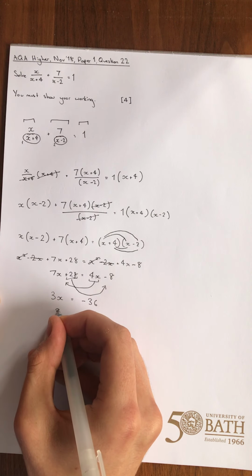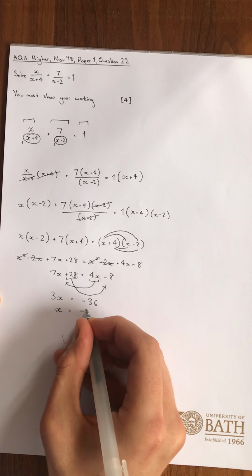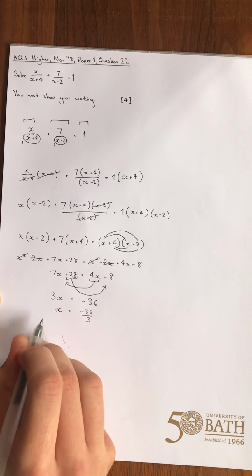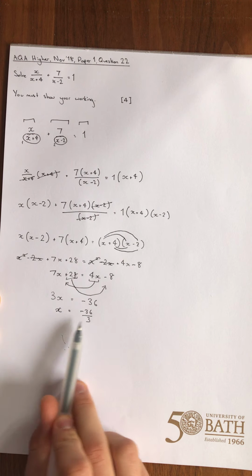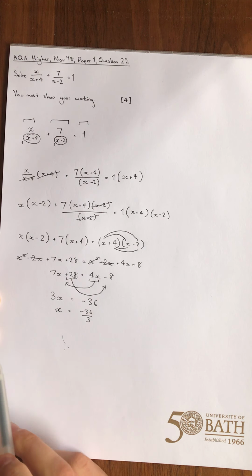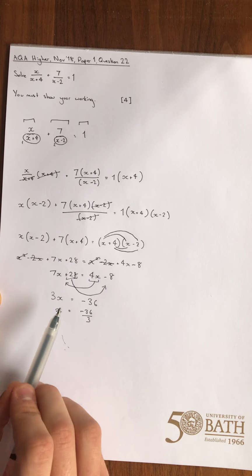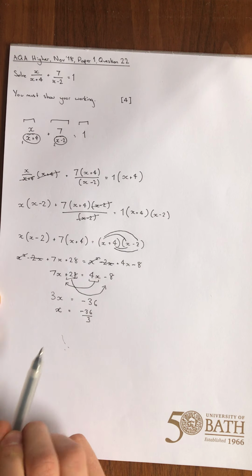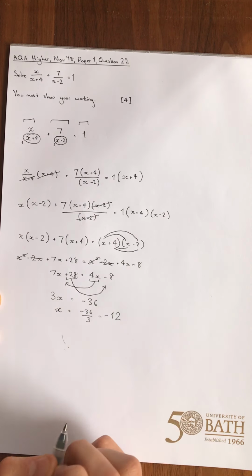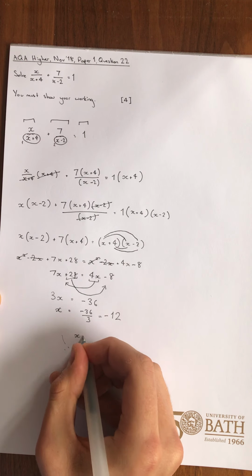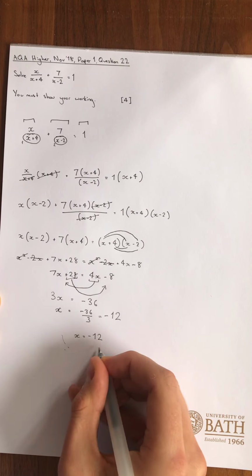So let's divide by 3. x equals minus 36 over 3. Divide both sides, as we said, you can't do a mathematical operation just to one side without doing the same operation to the other. So divide this side by 3, comes to x. Divide this side by 3, equals minus 12. x equals minus 12.